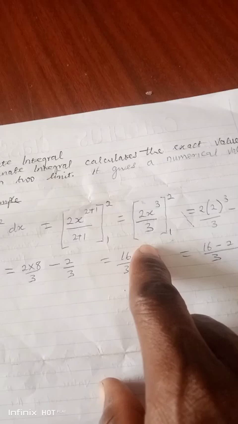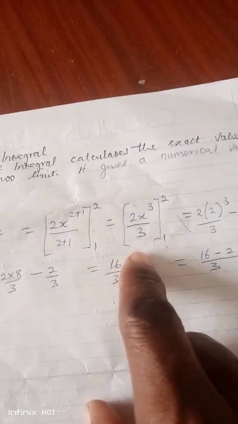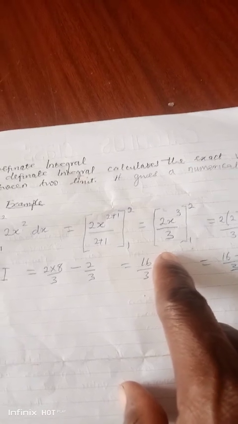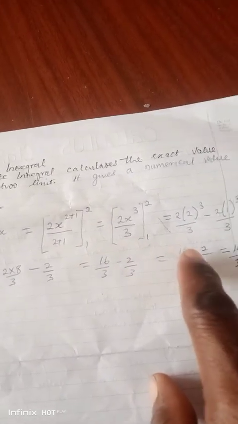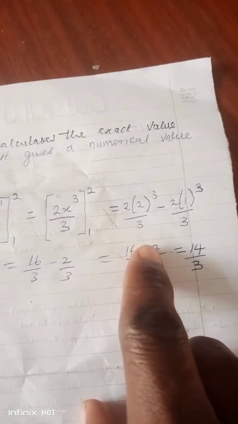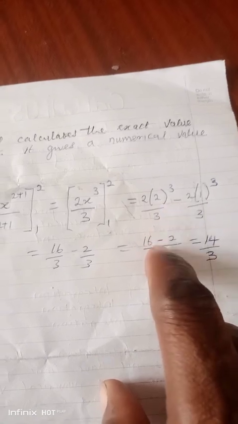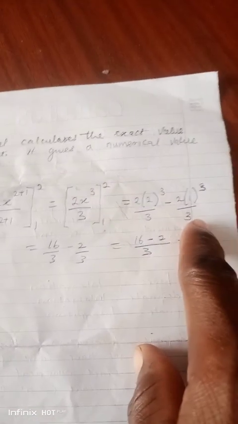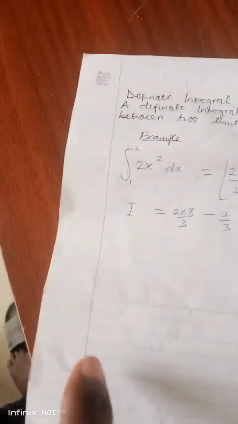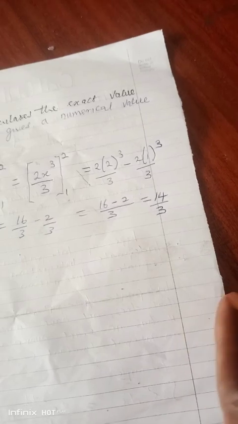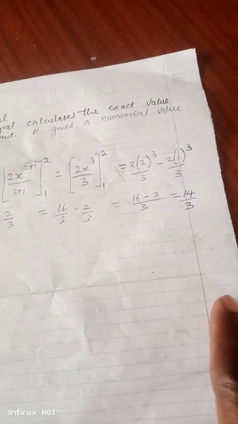So now in this boundary, we substitute 2 for the value of x in the interval. Then we subtract it from the lower limit. You see, we now have 2 points in the limit. That will be equal to 2 into bracket 2 raised to the power 3 all over 3 minus 2 into bracket 1 raised to the power 3 all over 3. So when we simplify further, we will now have our answer to be 14 over 3.